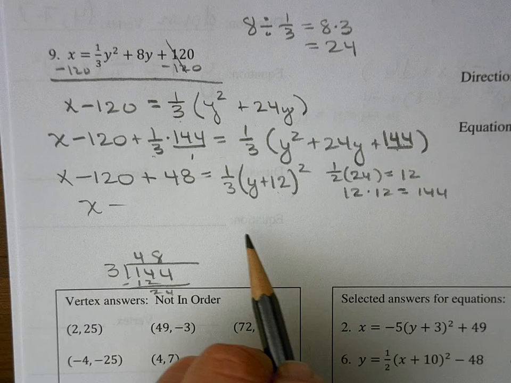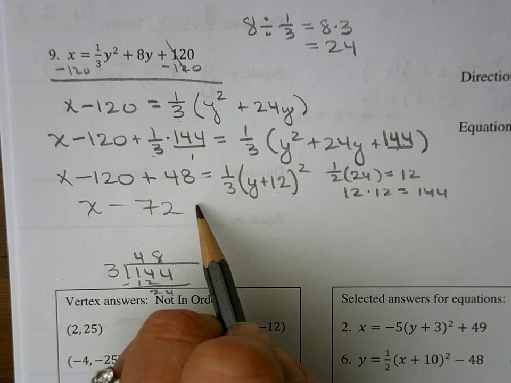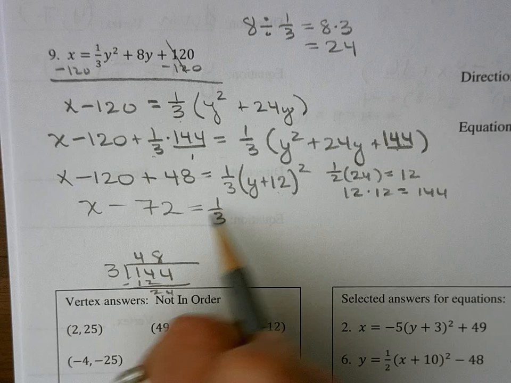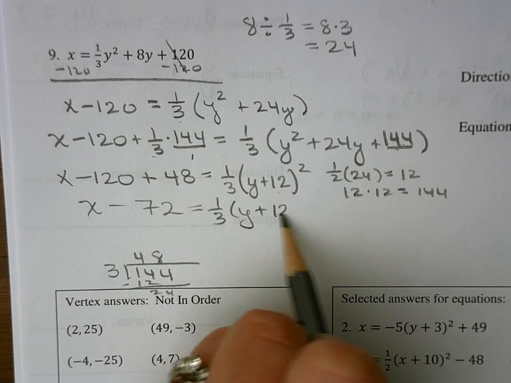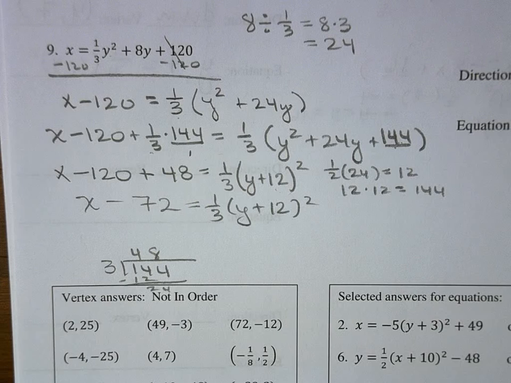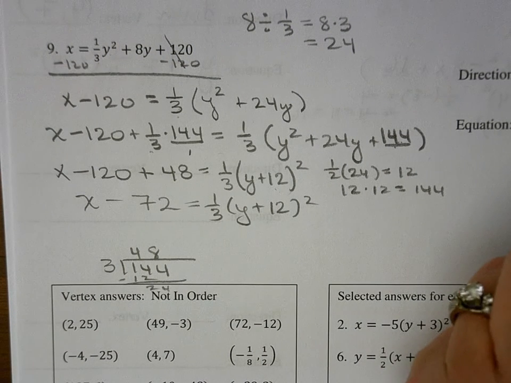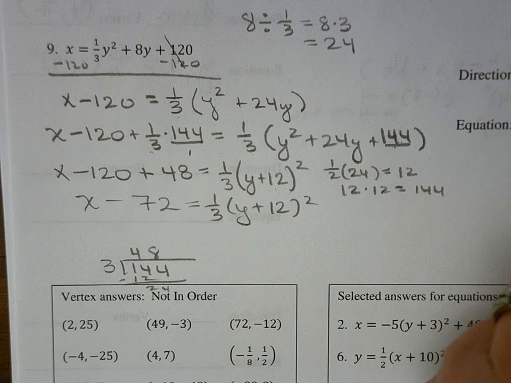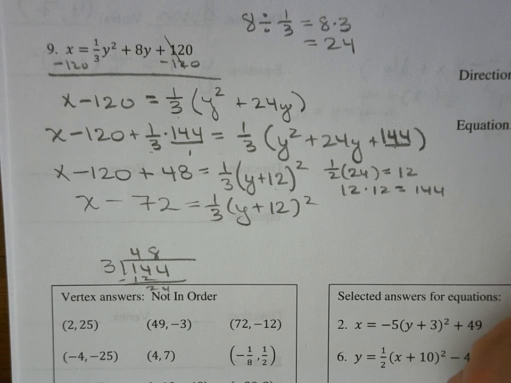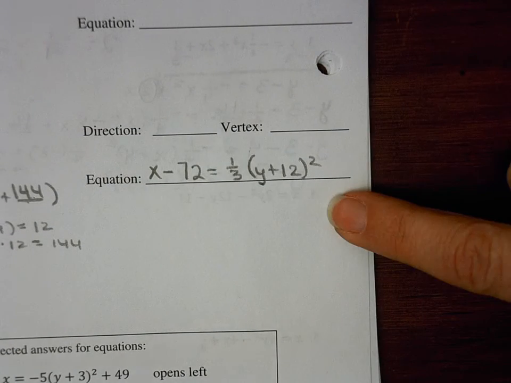So negative 72, I believe, I hope. Okay, and then I'm going to just copy that equation over to the right-hand side, and I'll move the screen here in just a second. And so then there's my equation.